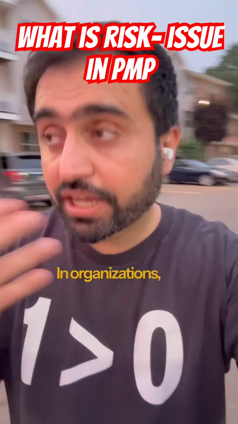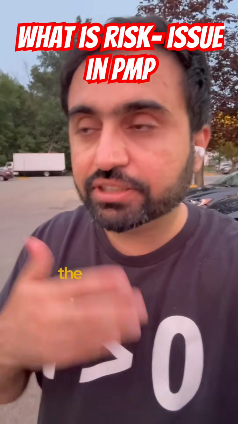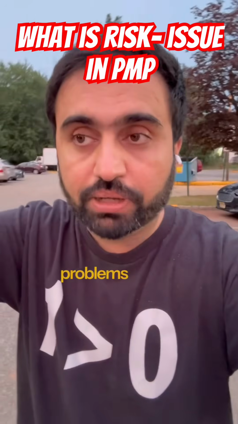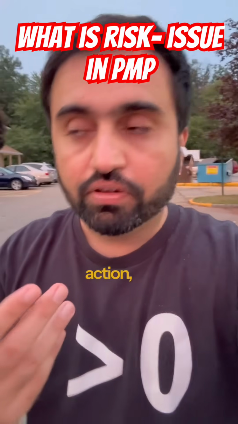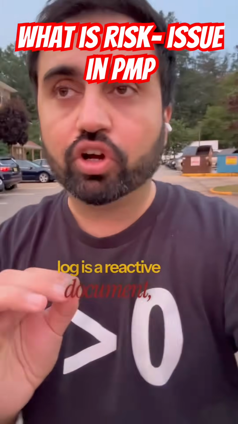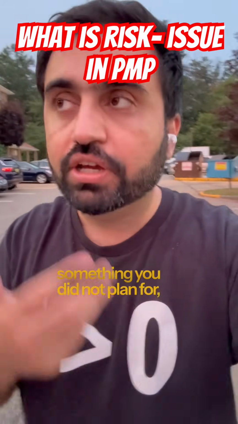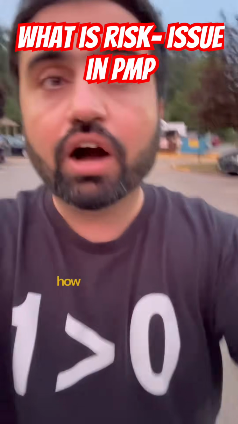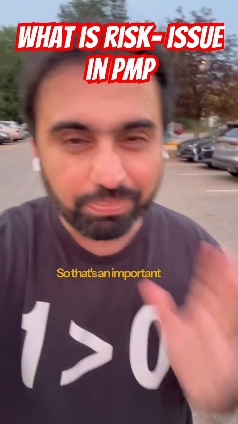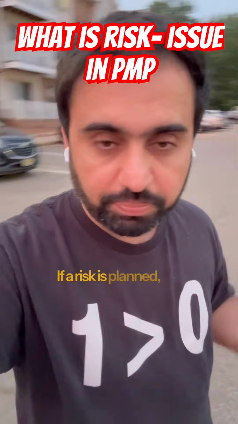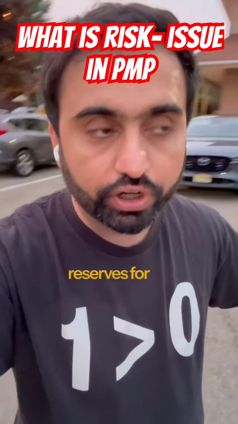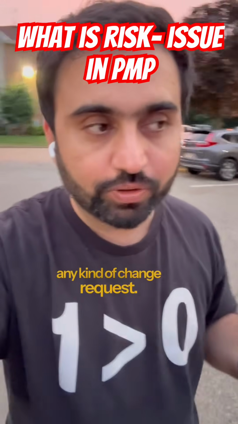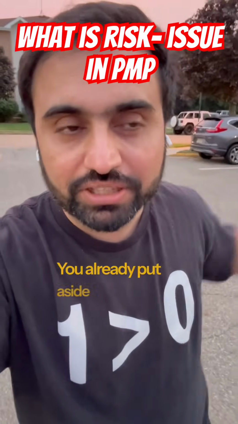In organizations, when we do risk analysis, the purpose of the risk register is to handle potential problems and take proactive action. Whereas the issue log is a reactive document: something you did not plan for, something you do not have any solution for, and now you identify how we can handle it. So that's an important distinction. If a risk is planned, you set contingency reserves for it, and now it is happening, you do not need any kind of change request. You already planned for it. You already put aside money for it.